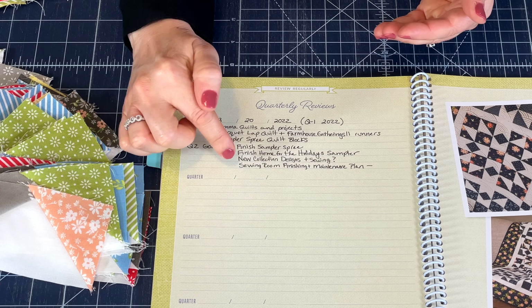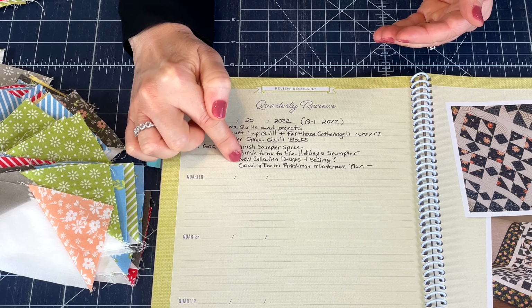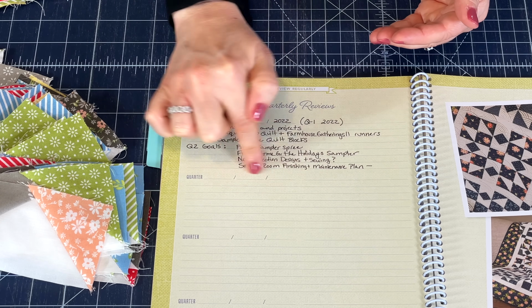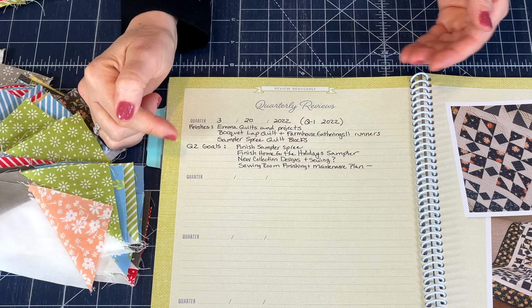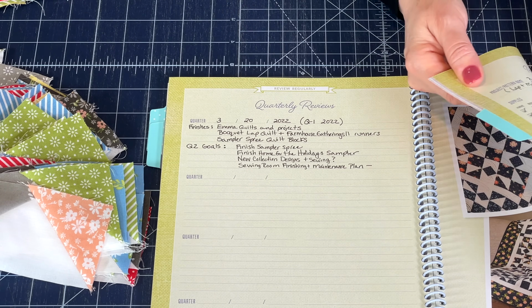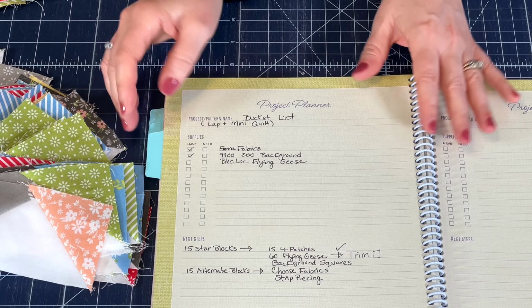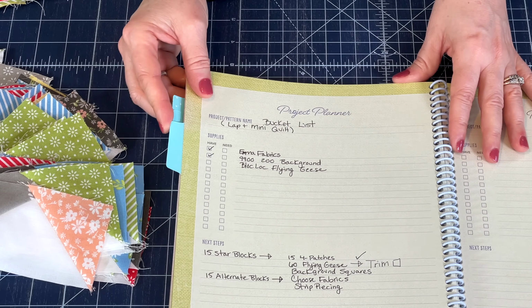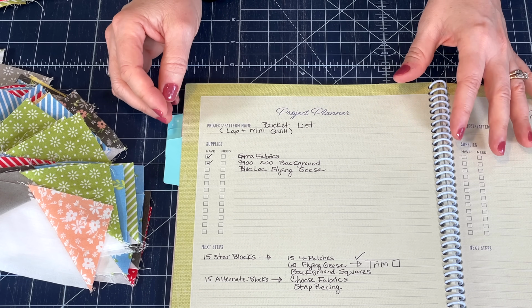I feel like it's really important that I have not just sewing goals, but also kind of an organization goal too. Okay, there's one more thing I wanted to share today because I really haven't shared before. I just wanted to show you one of the project planner pages.